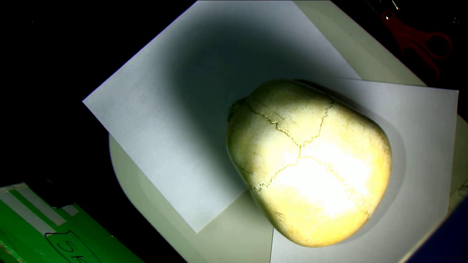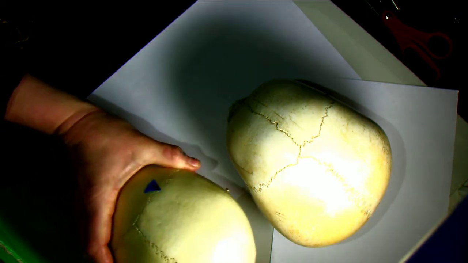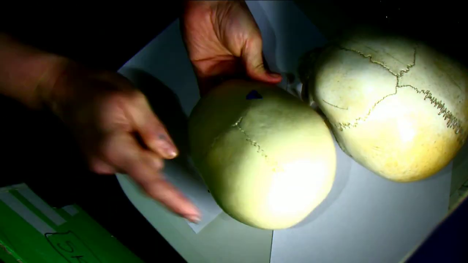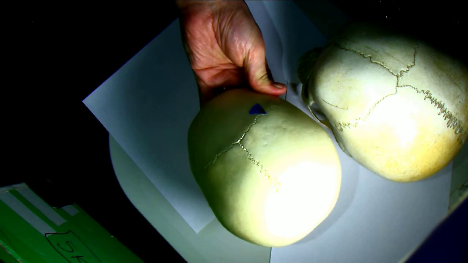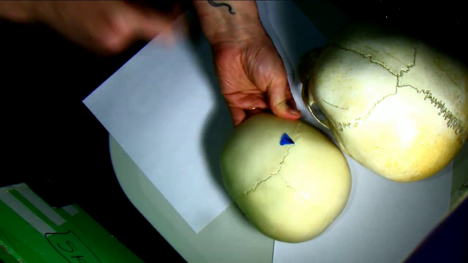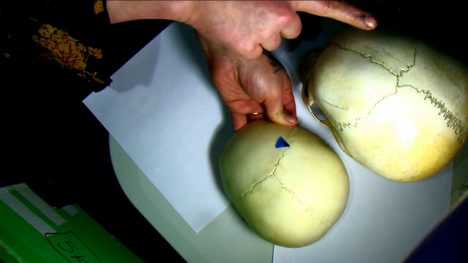So a calvarium is just this, what you would get if you sawed off the top of the skull. So it consists of the two parietal bones and the frontal bone, which in this case, as you can see, is one bone, not two like here.